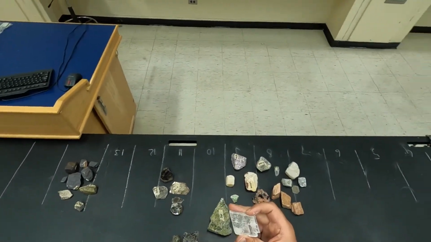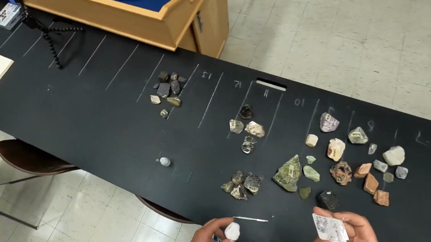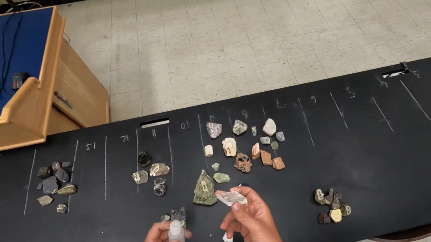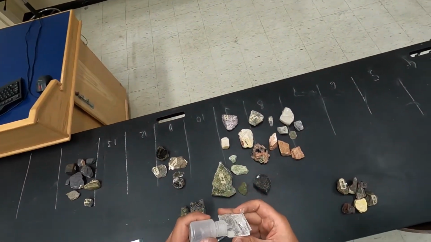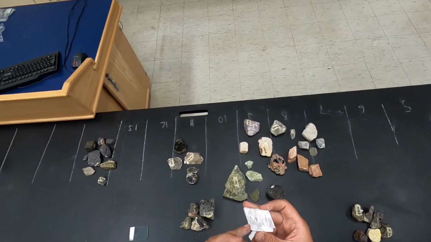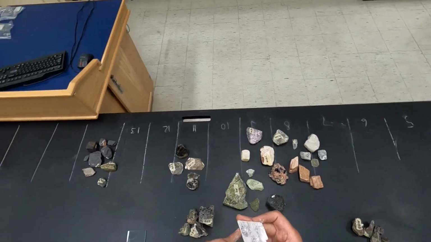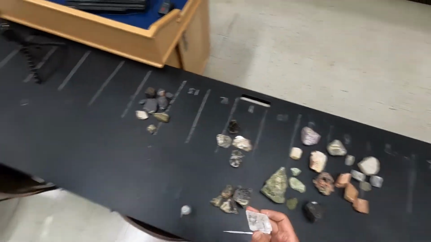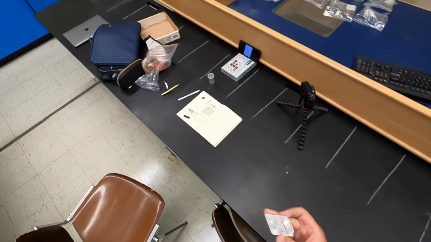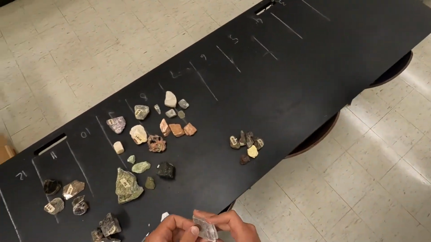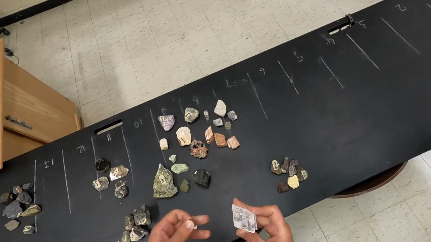And again, in this particular case, I would test with acid because this is very similar to calcite, so it's quite soft as well, even softer than calcite. So in this case, you will be able to recognize gypsum because you can scratch it easily with a copper coin.